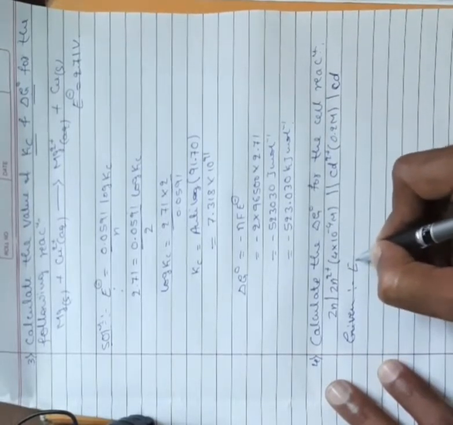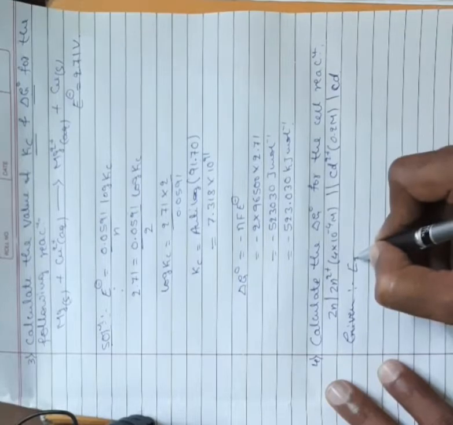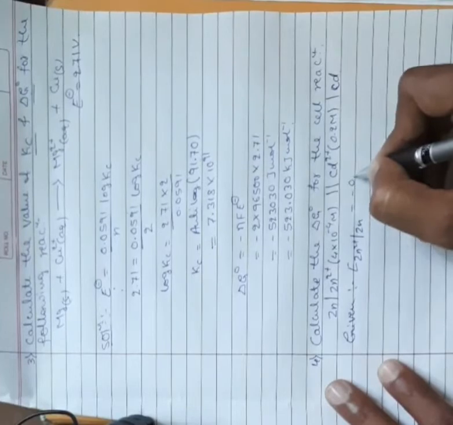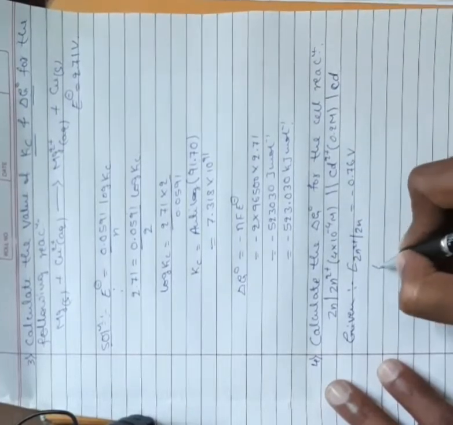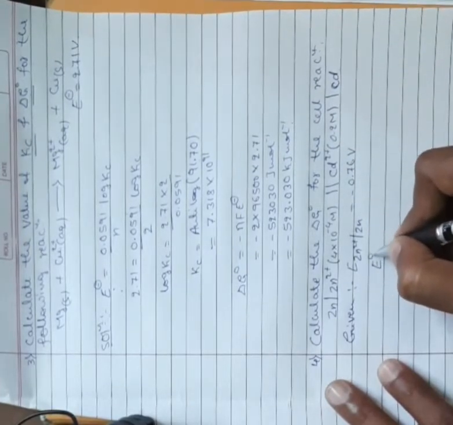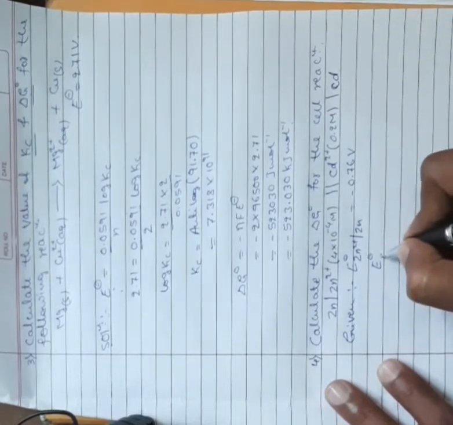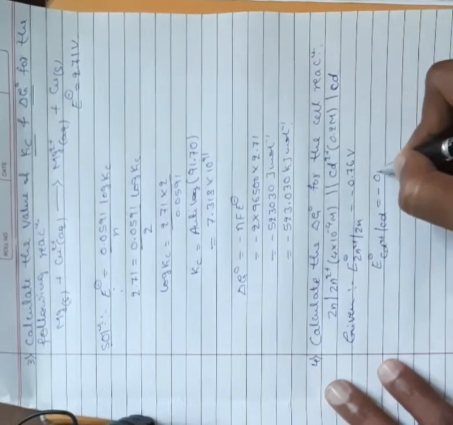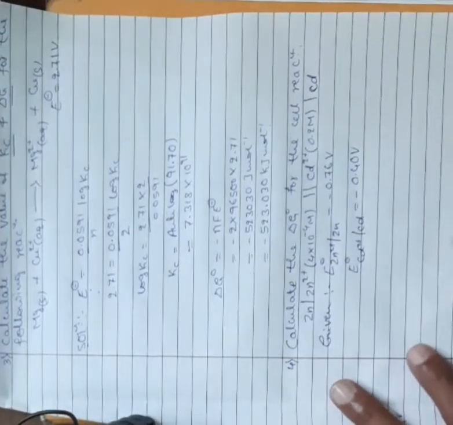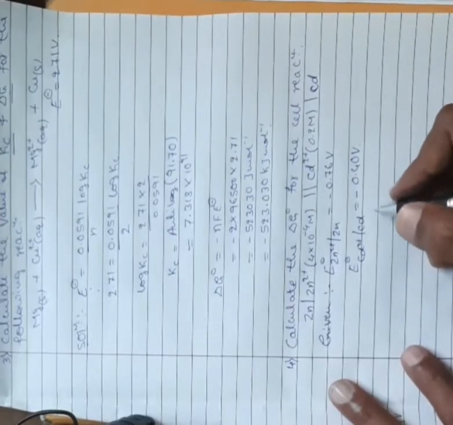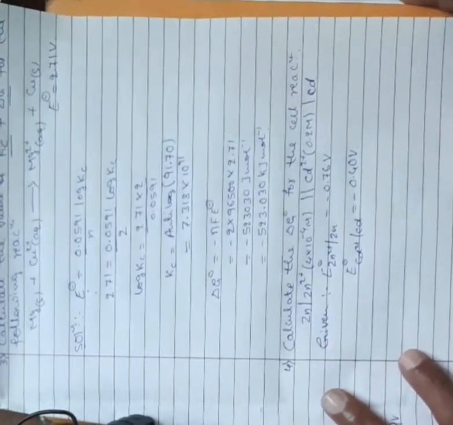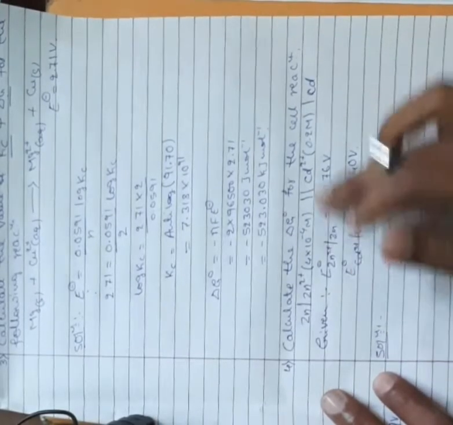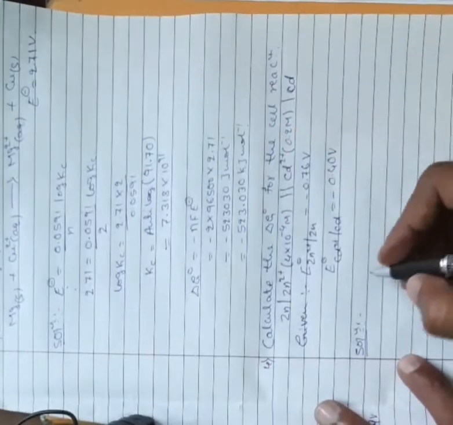So E naught of Zn2+ / Zn becomes 0.76 volt, then E naught of cadmium 2+ / cadmium is equal to minus 0.40 volt. First you have to calculate the E naught of the cell. Because both solutions have different concentrations, first you have to calculate E naught of the cell.